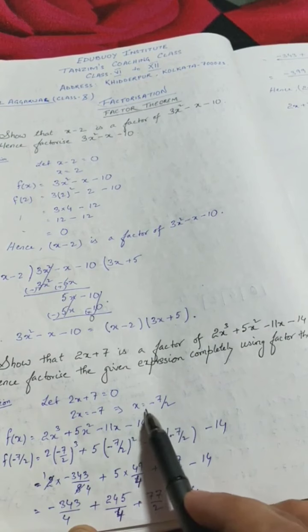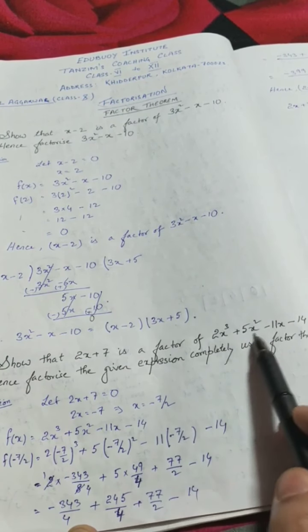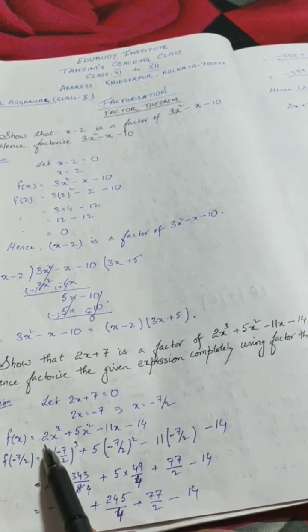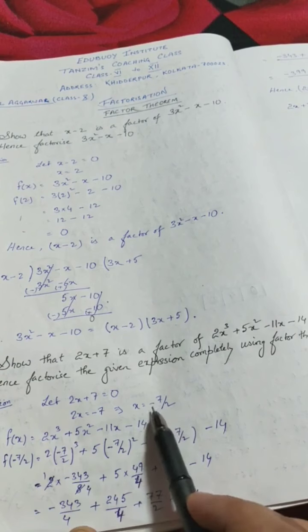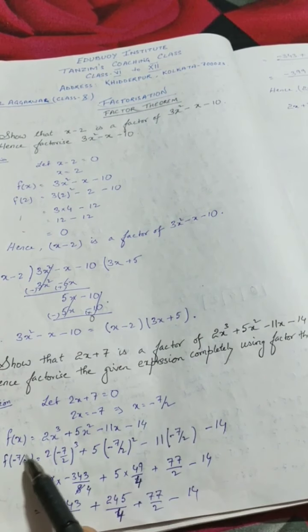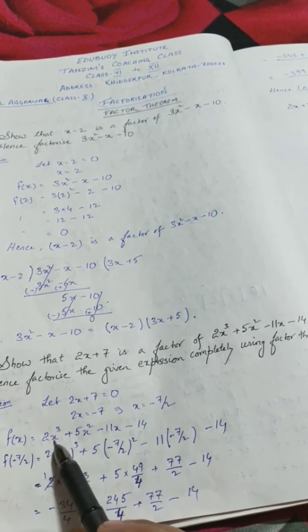So we got the value of x as minus 7 by 2. We'll take this polynomial as f of x. So f of x is 2x cube plus 5x square minus 11x minus 14. Now in place of x we will put minus 7 by 2. Wherever we get x, we'll put minus 7 by 2.